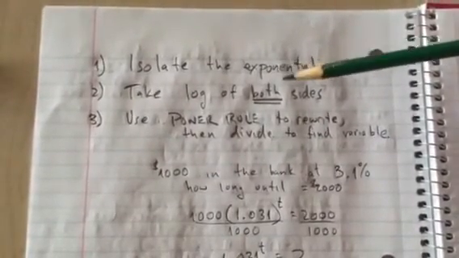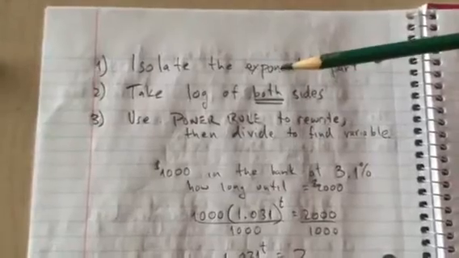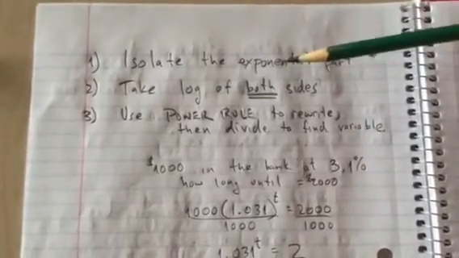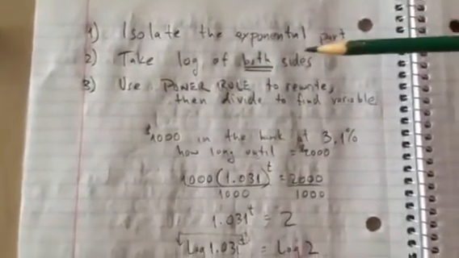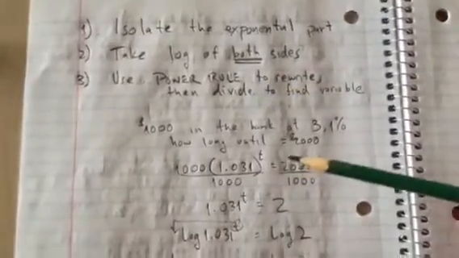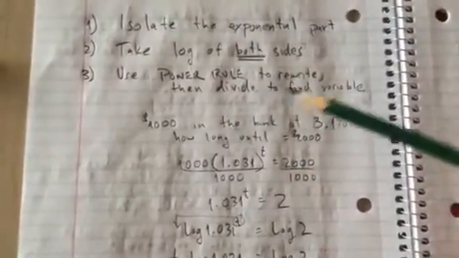So really important that you get that straight. Once the exponential part of the equation is isolated, then you take the log of both sides and you can use the power rule to isolate the variable and solve for your unknown.